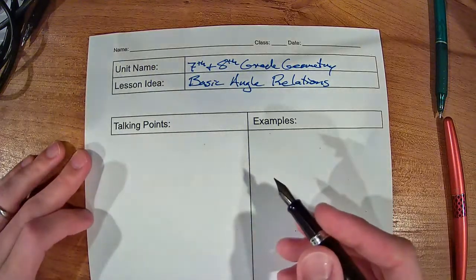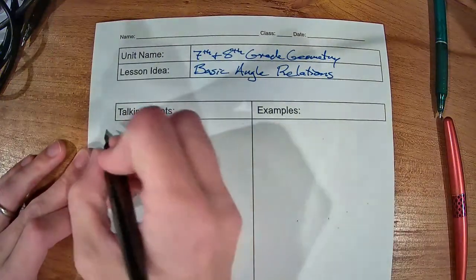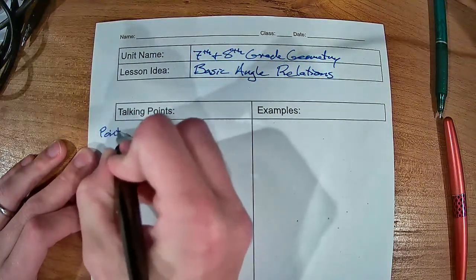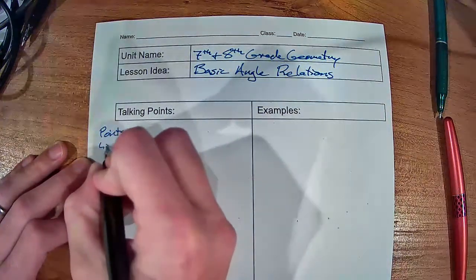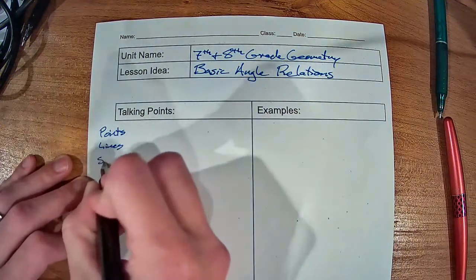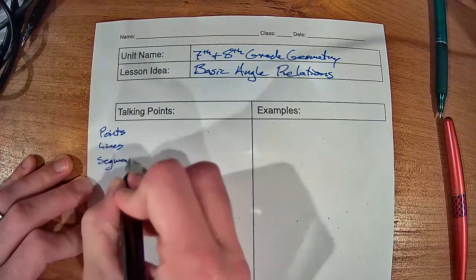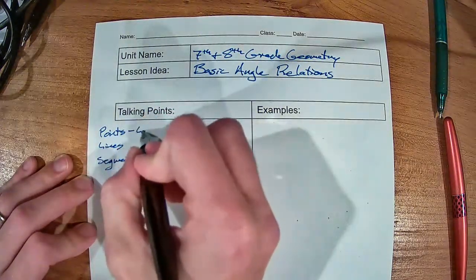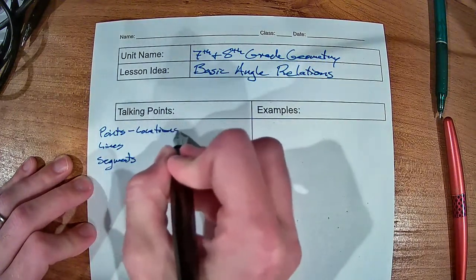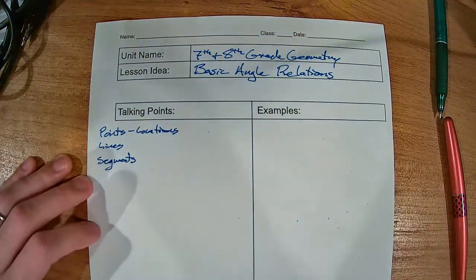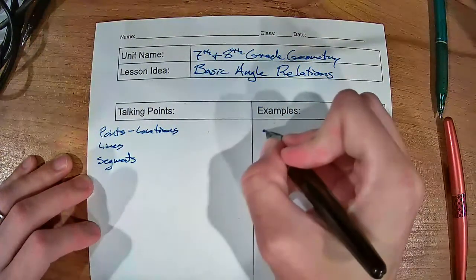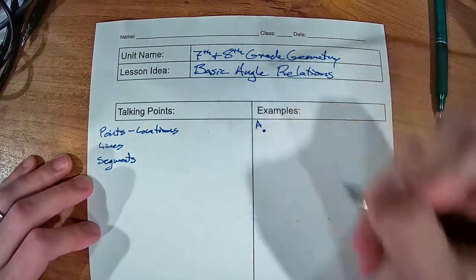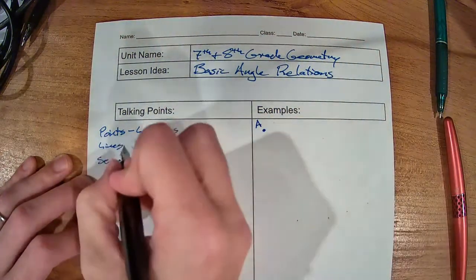First, just some real quick issues when we're talking about geometry. We make geometry with various elements, all right? Those are points, lines, and segments. So real quick, let's talk about those. Points are simply locations, right? And we represent those locations as a dot. So for example, that's a point. And we name all of our points with capital letters. So for example, we could talk about point A.